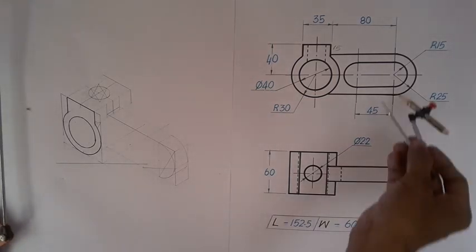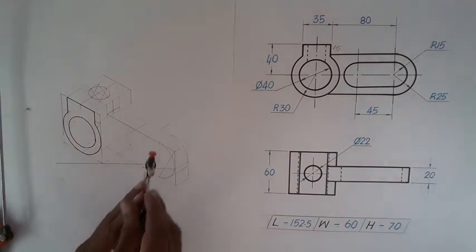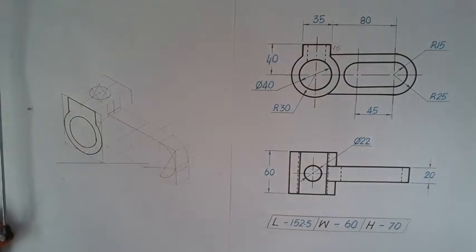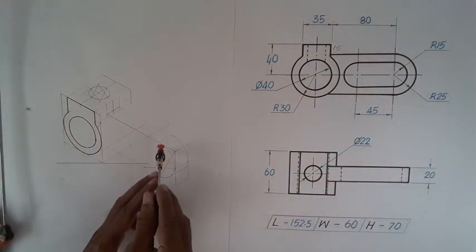Now let us draw the inner arc. The radius is 15 mm.